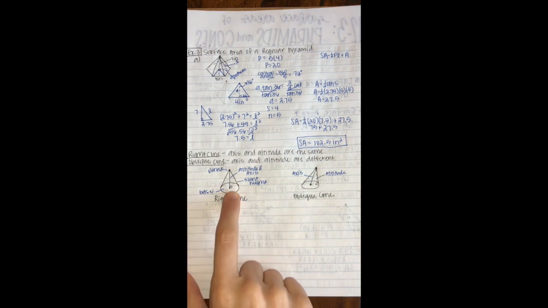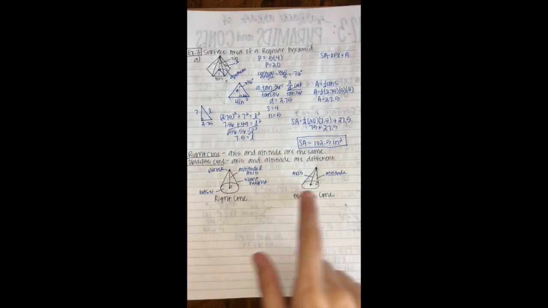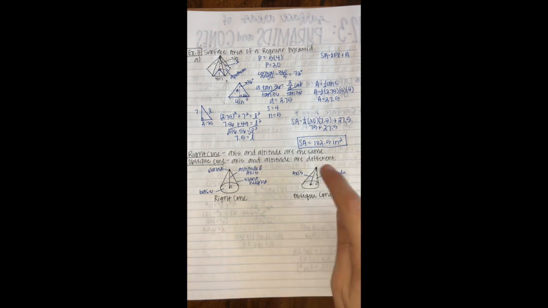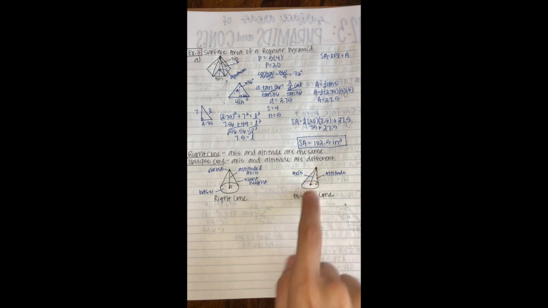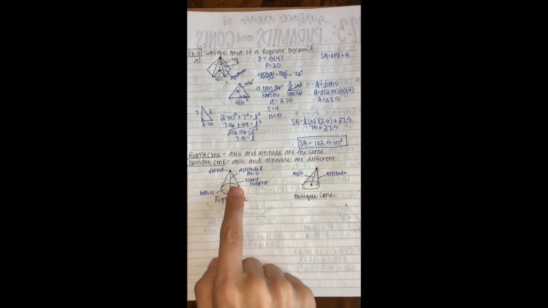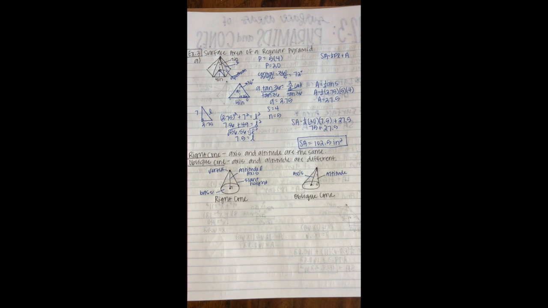Okay, so now we're going to talk about cones, and really the difference is just it's got a circular base. So for a right cone and an oblique cone, the differences are a right cone is going to have a right angle and the axis and altitude are the same, where an oblique cone is going to be more slanted. So the axis, what's from the vertex to the center, is not actually a right angle. So the altitude would be that straight line there. And then the slanted side is still the slant height. We have a vertex at the top, so that's all the same.